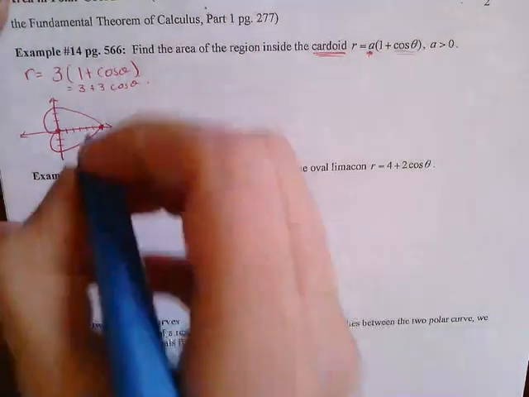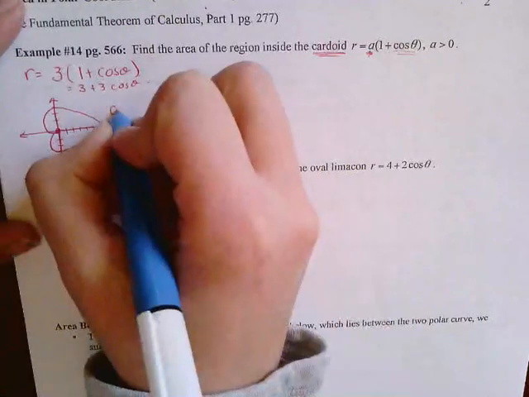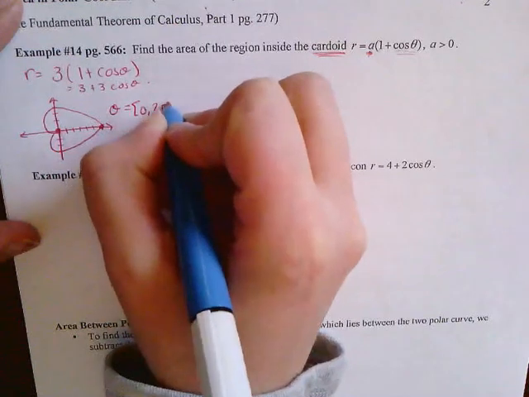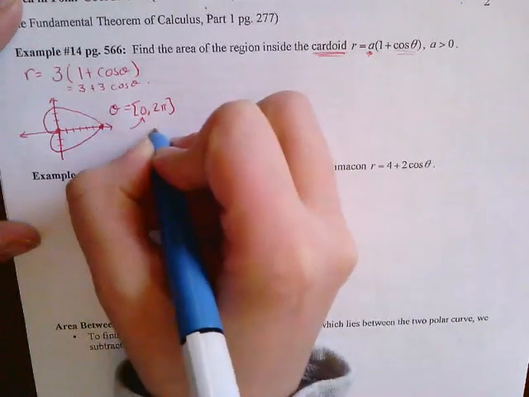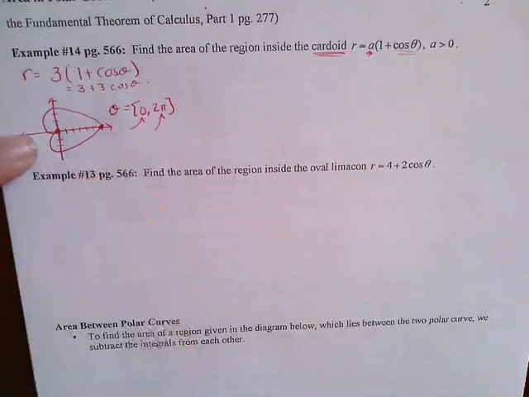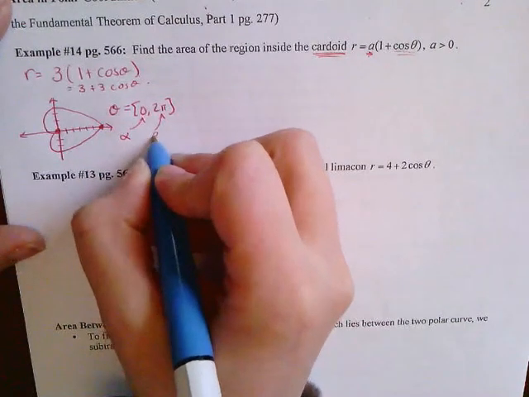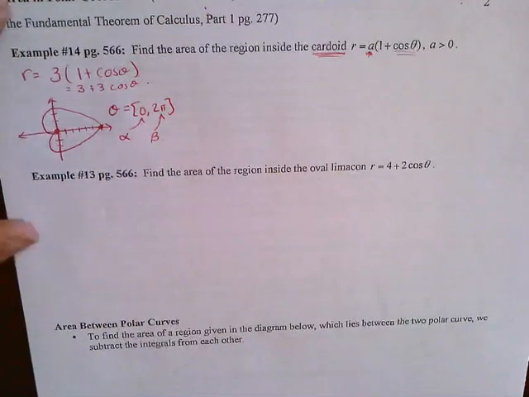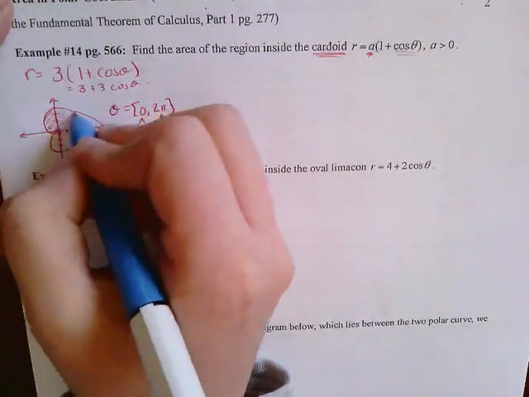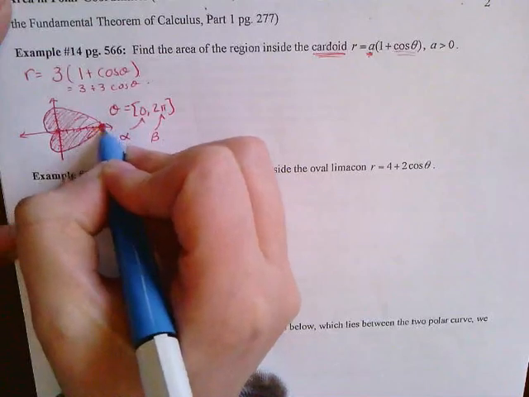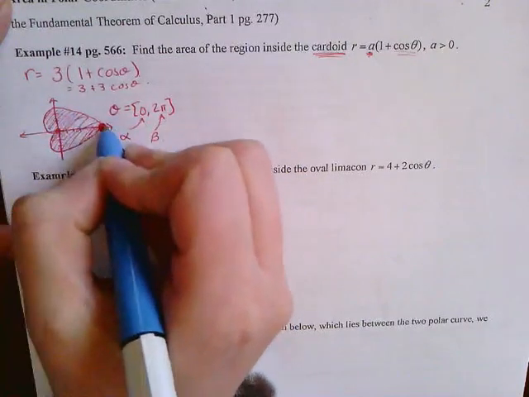And remember that theta for a cardioid is from 0 to 2 pi. Guess why this is important to remember? Because this is going to be our alpha and this is going to be our beta, since we want to find the area of the whole cardioid from 0 all the way to 2 pi.